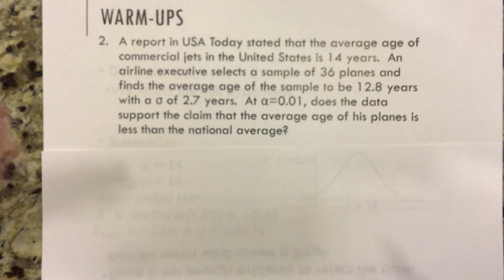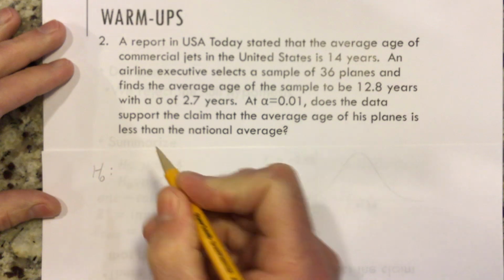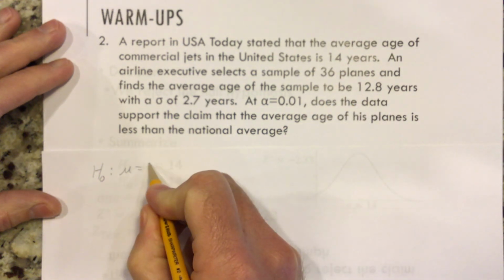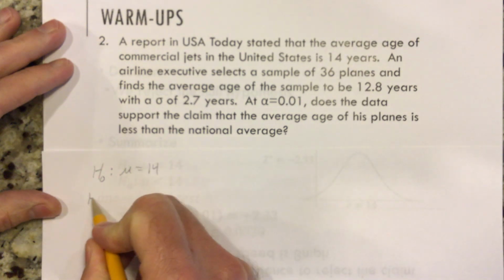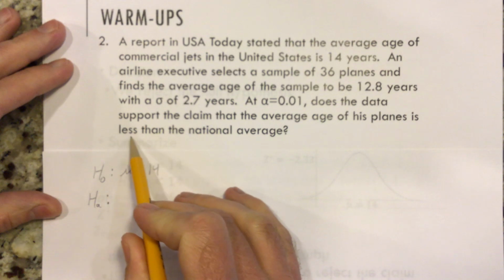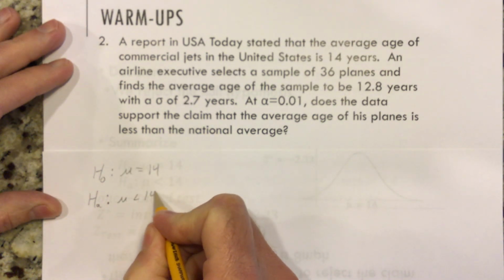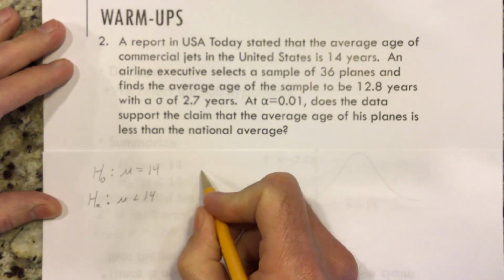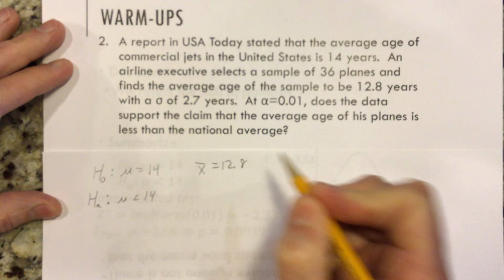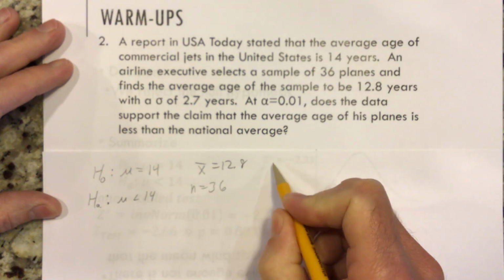That's the question. Well, let's do our checks again. First, let's set up our hypothesis. Null hypothesis, the mean age is 14. Alternative, less than, right? It's right there, less than 14. Our sample had a mean of 12.8. Our sample size was 36.